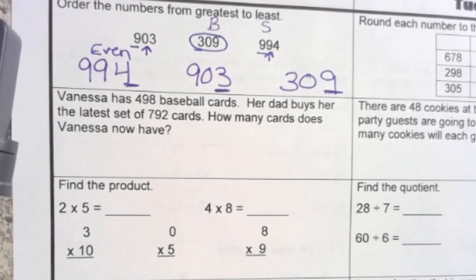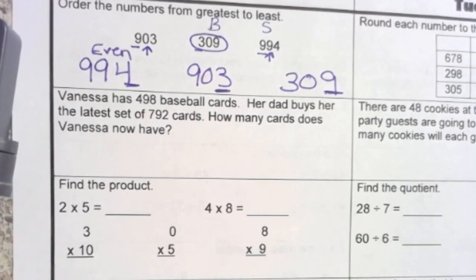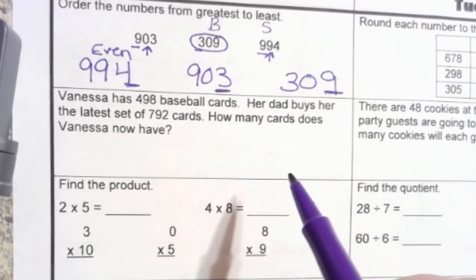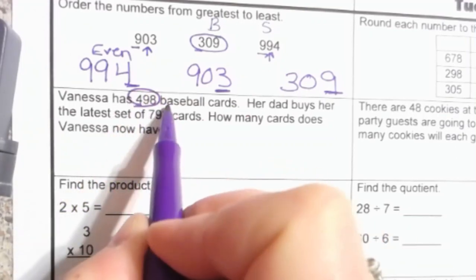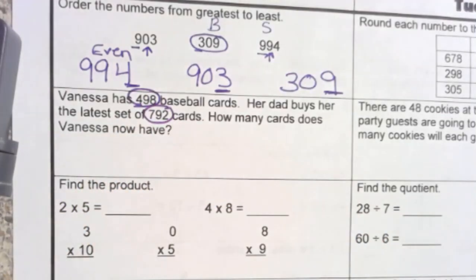Vanessa has 498 baseball cards. Her dad buys her the latest set of 792 cards. How many cards does she now have? So we need to think about our numbers that we're going to be looking at. We're looking at 498 and 792. Now we need to decide whether we need to add, subtract, multiply, or divide. What operation do we need to use? What are our key words?